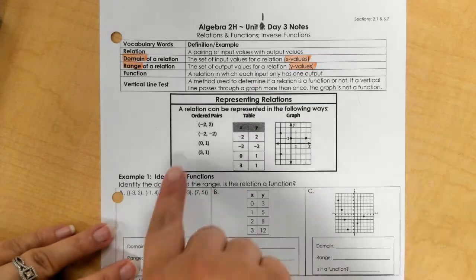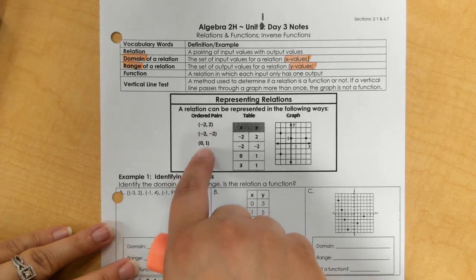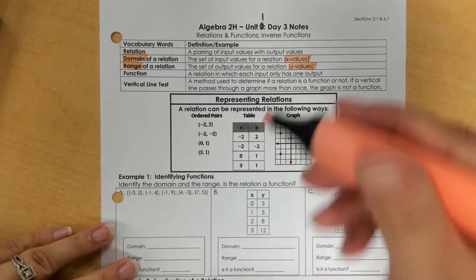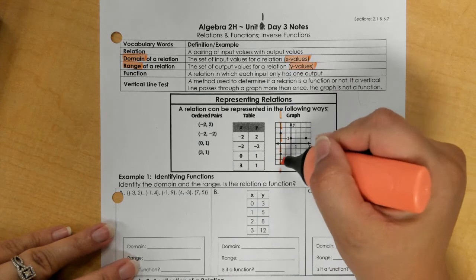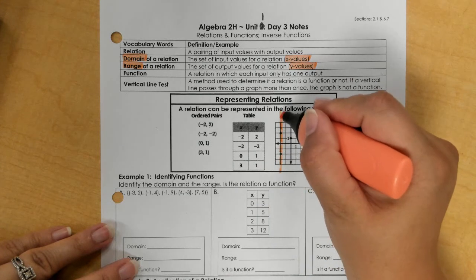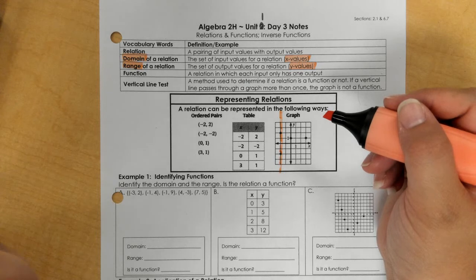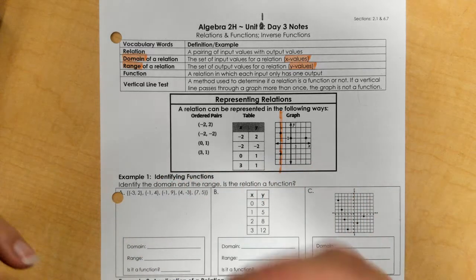So if I look here, this is not a function because my x value is repeated in this set of ordered pairs. You can see it here. And if I did the vertical line test here, I see that this line that I drew has 2 points on that line at the same time, and I can't have that. So this would just be a relation. It's not a function.